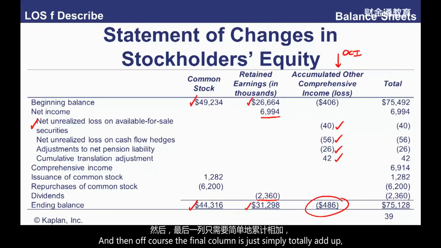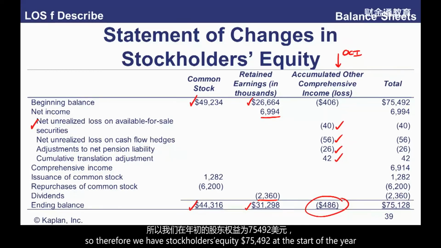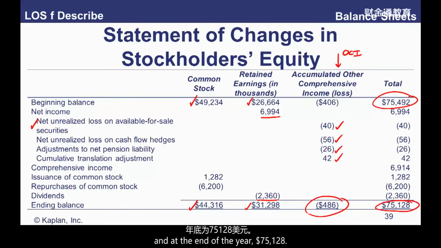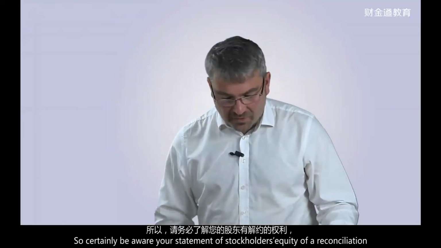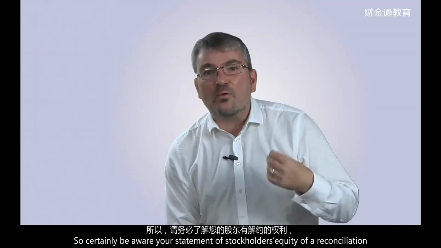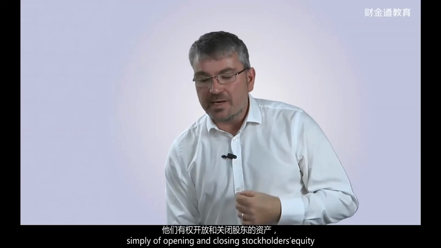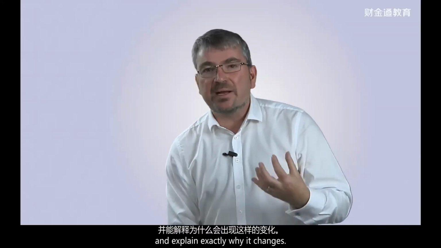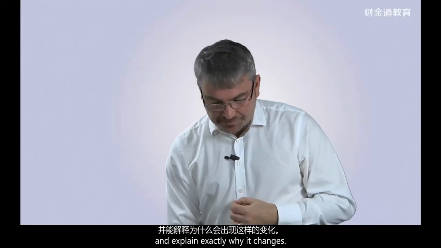And then of course the final column is just simply totaling it up. So therefore we had stockholders' equity of 75,492 at the start of the year, and at the end of the year 75,128. So certainly be aware of your statement of stockholders' equity. A reconciliation simply of opening and closing stockholders' equity, explaining exactly why it changed.